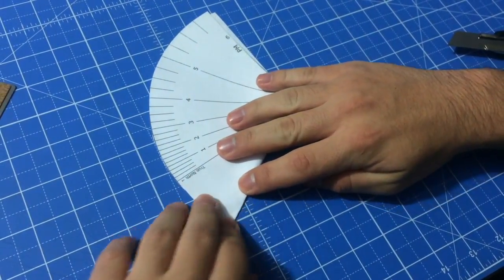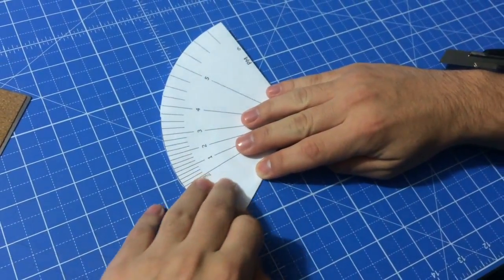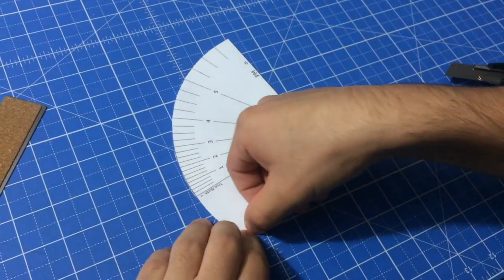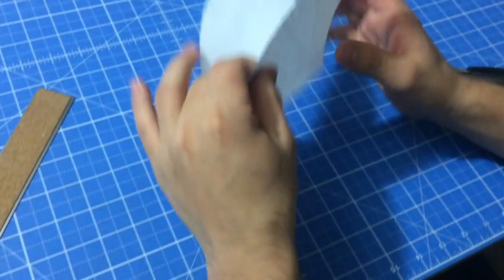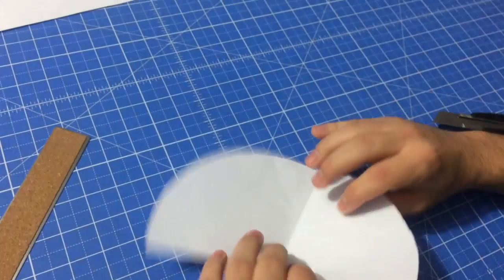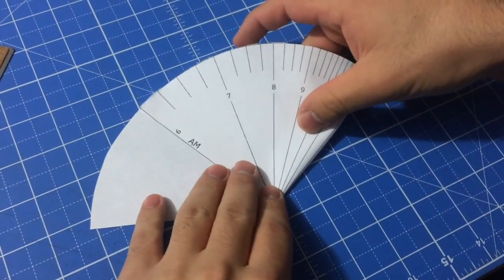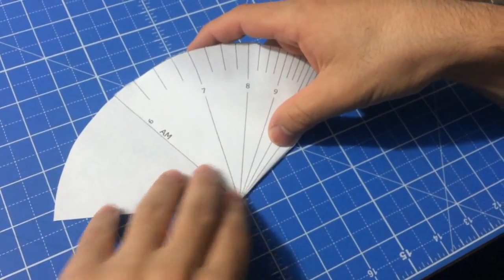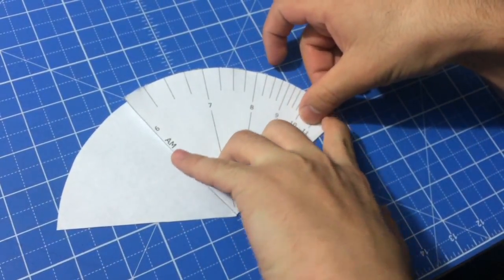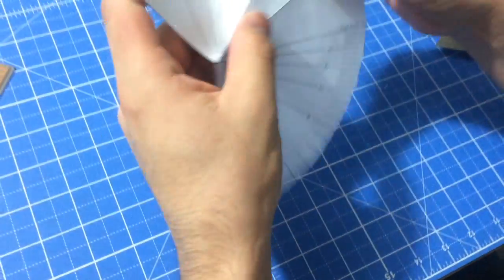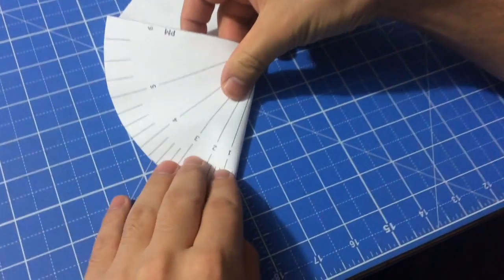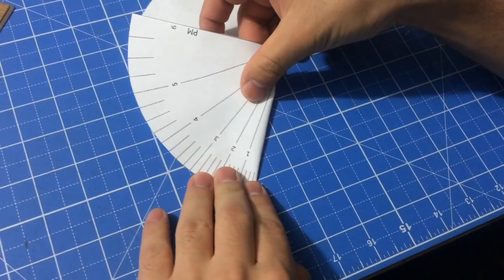Now these folds have to be, well, as precise as you can do them, and very neatly folded, and also very sharply, so that the angle of the gnomon, which is the point that we're folding, can be correct.